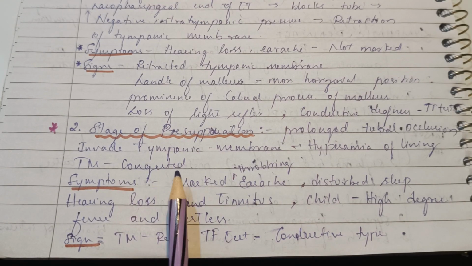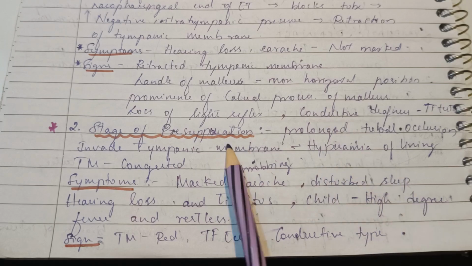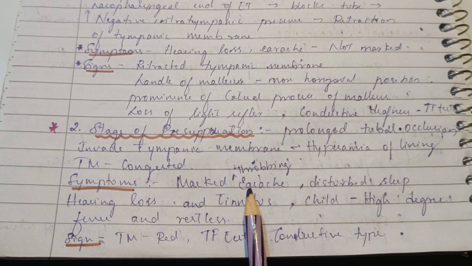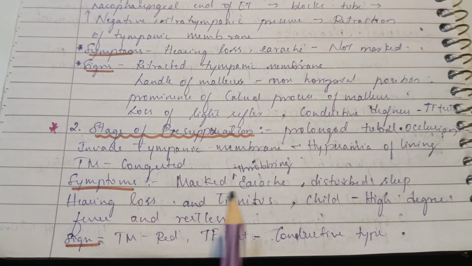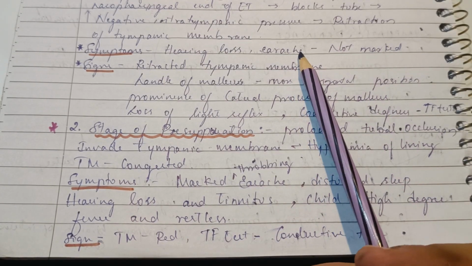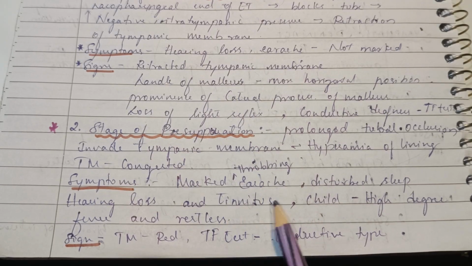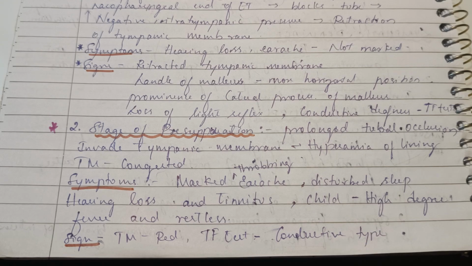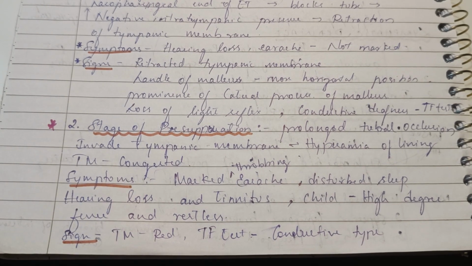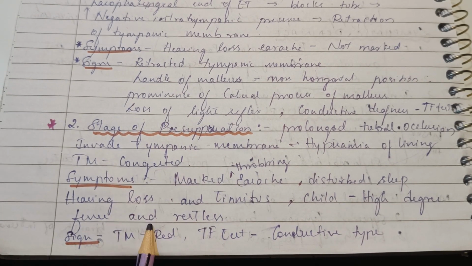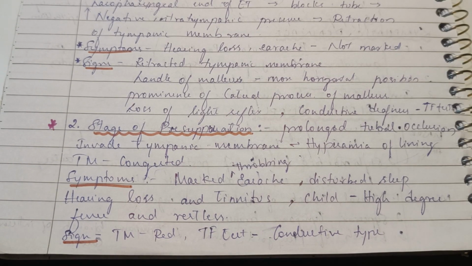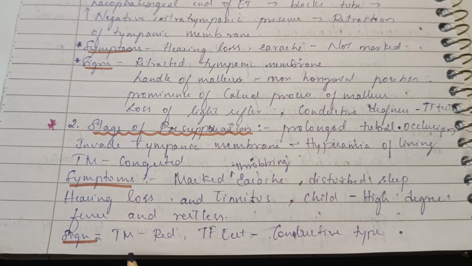So prolonged tubal occlusion will lead to the stage of pre-suppuration. What will happen there? There is hyperemia and congestion. So your symptoms will be throbbing earache, disturbed sleep, hearing loss. Just compare it. There was just earache and hearing loss, but now it is marked more. So throbbing earache will disturb your sleep. There will be hearing loss. In children, there will be high degree fever and restlessness. So signs, there are only two signs: the tympanic membrane is red and conductive deafness is seen. Even here there will be retraction of the tympanic membrane. One extra thing is there is congestion of the tympanic membrane.